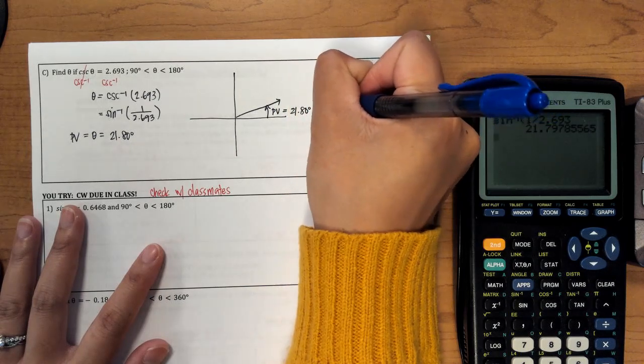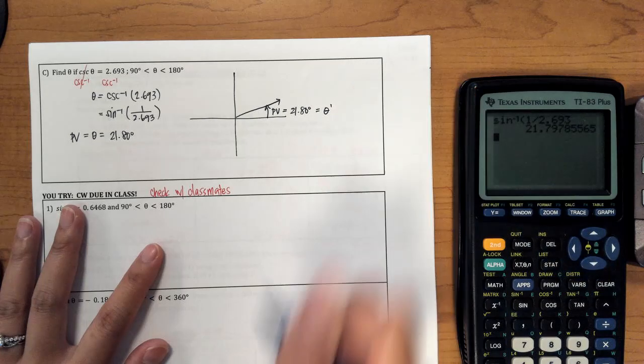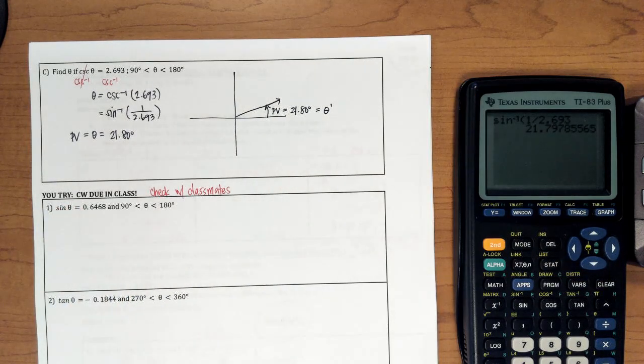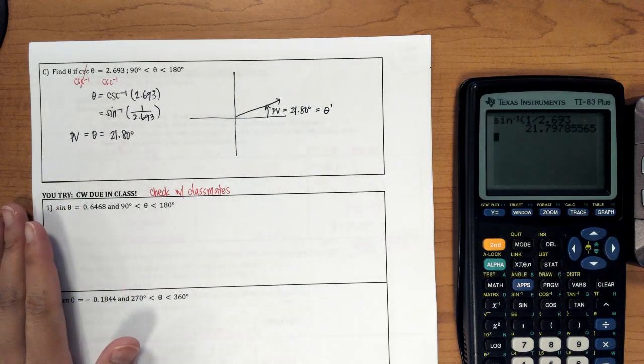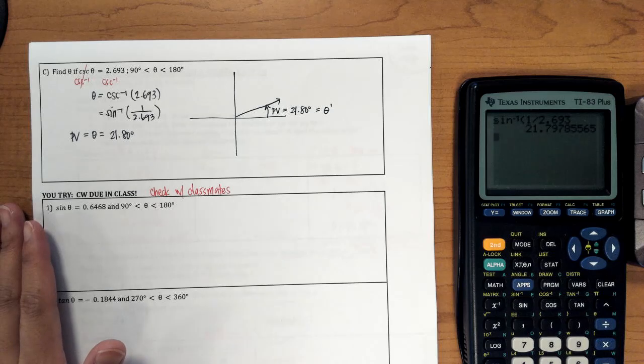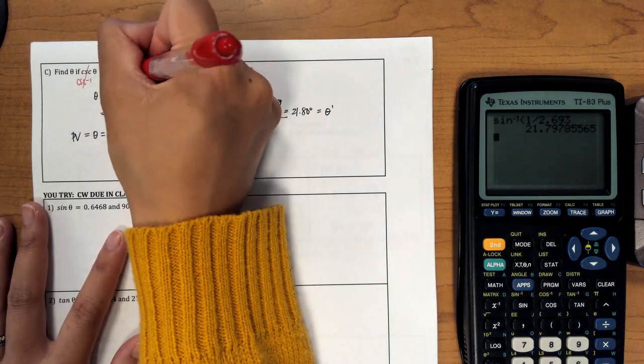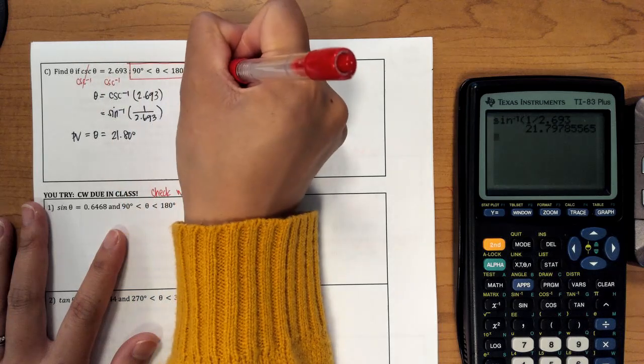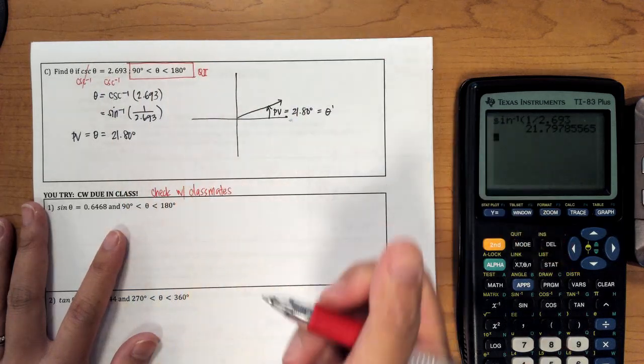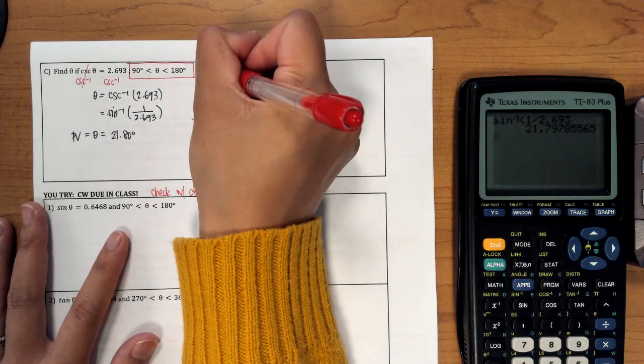Okay, so hopefully you got 21.80, which is your principal value and your reference angle. We want to be in quadrant 2. So I need to be in quadrant 2 here.